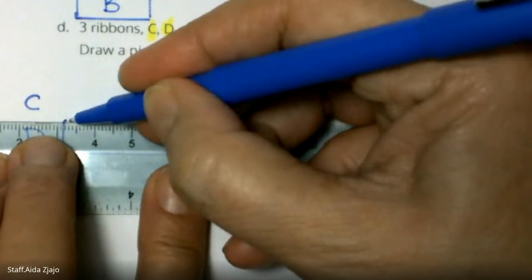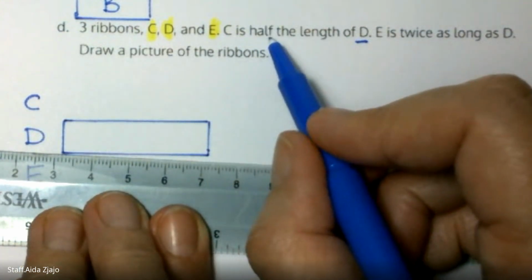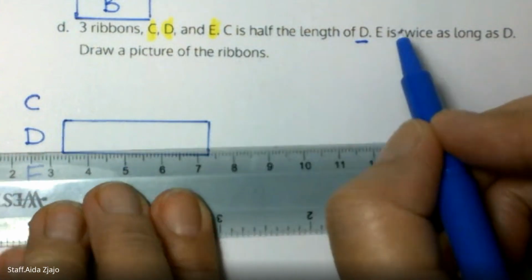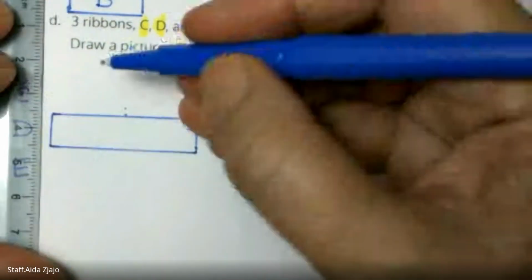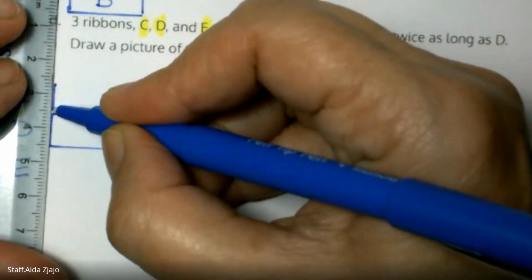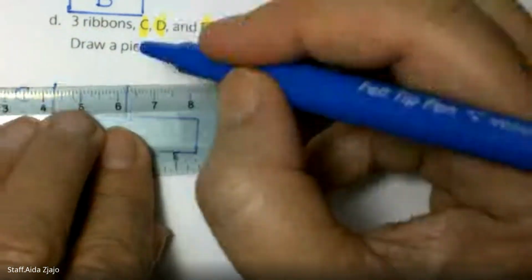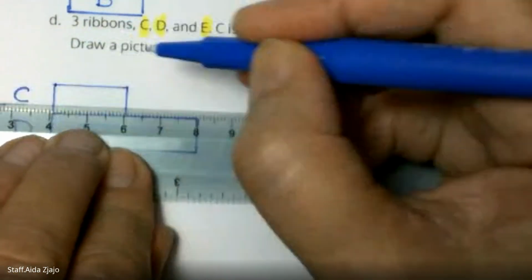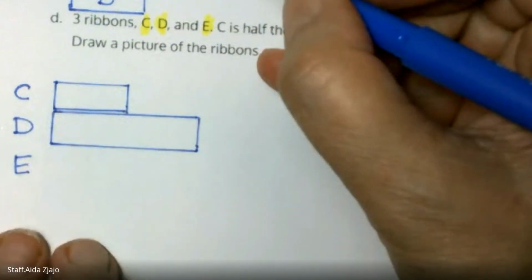So if this is D, the C is half the length of D. So it's about till here. So C is going to be half of D. Okay, so that's C.